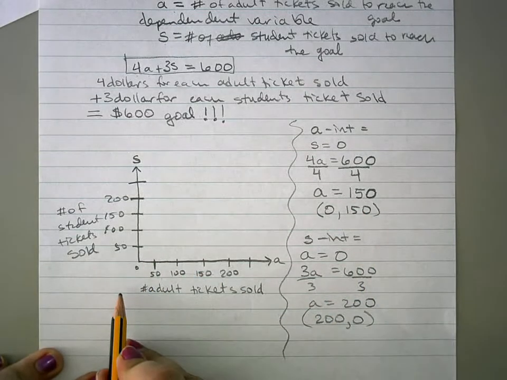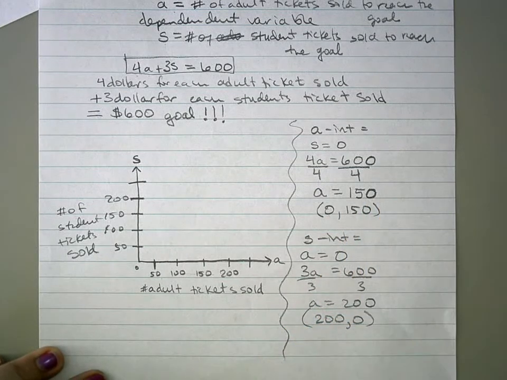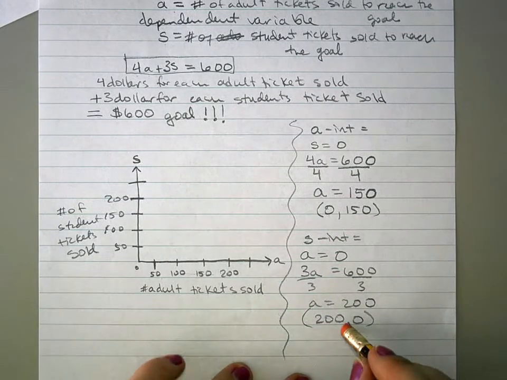So, for every adult, oh, you know what? Look at that. Did I do that right? No, I didn't. I need to switch this.